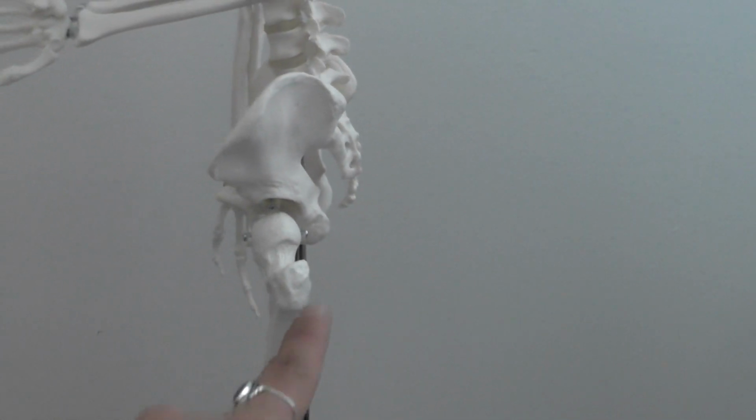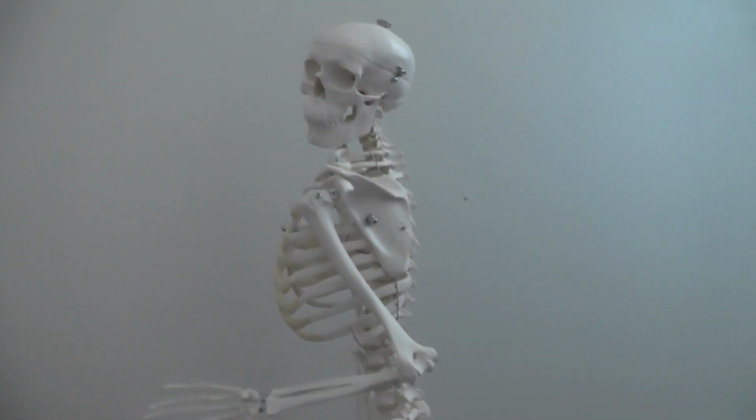That's your coccyx down there, so that the spinal cord is anchored inferiorly by the filum terminale to the coccyx, and it's anchored superiorly to the brainstem.